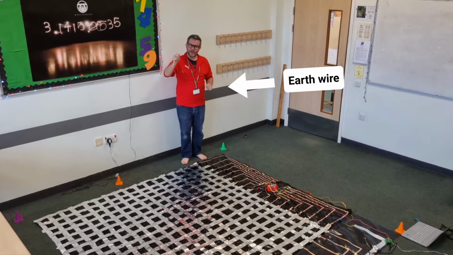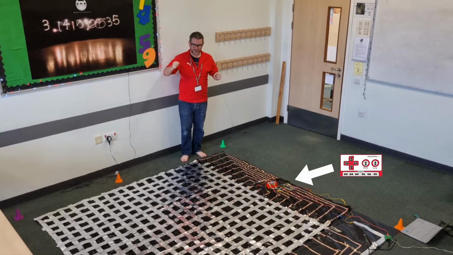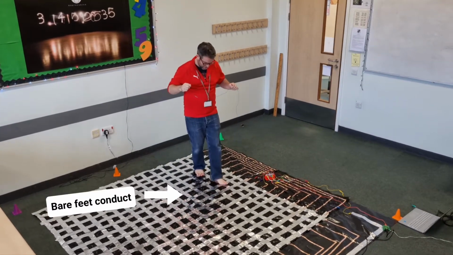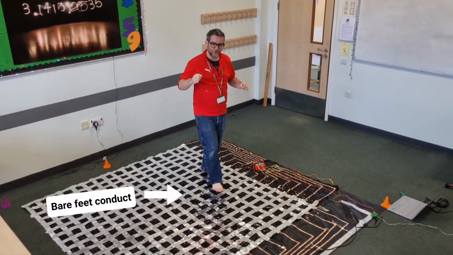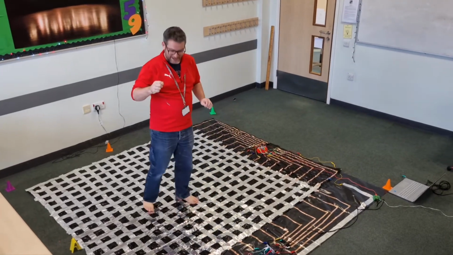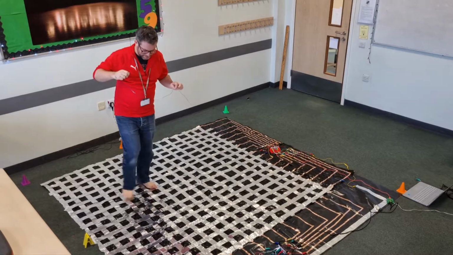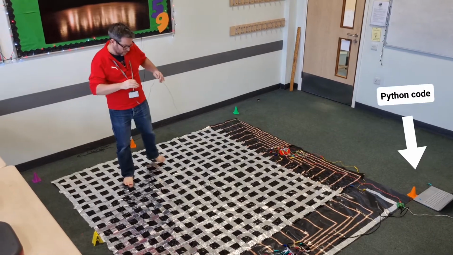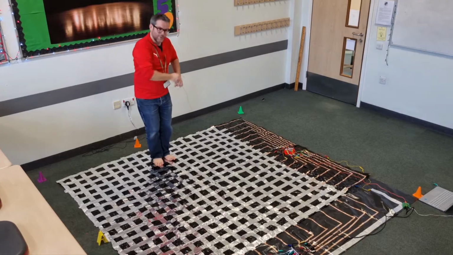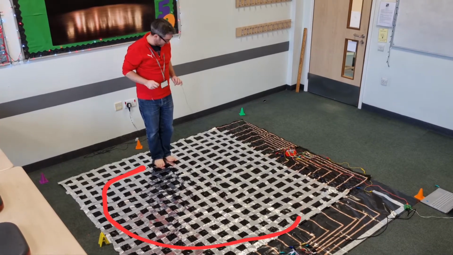I'm holding this wire, and that means I'm now part of a circuit. As soon as I step onto this grid, every grid point that I step on is going to be recorded, and it's going to appear in our computer program. And it's going to be recording for me all of the times that I stand on an imaginary circle that fits within this square grid that you see.